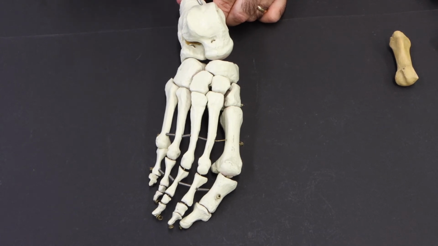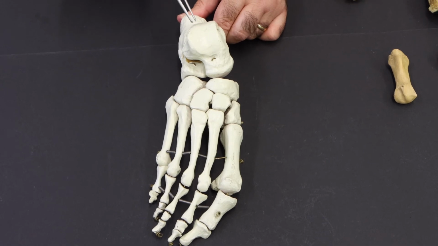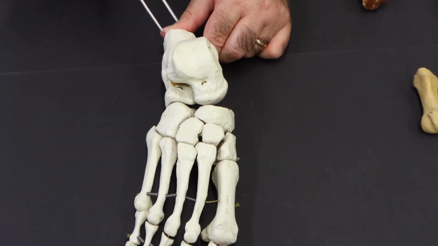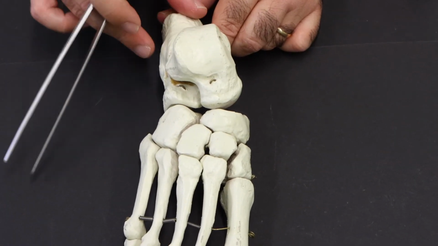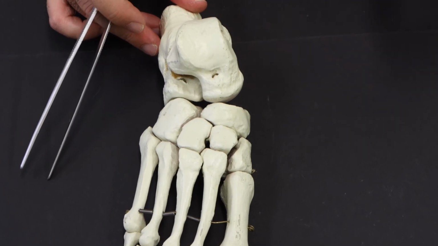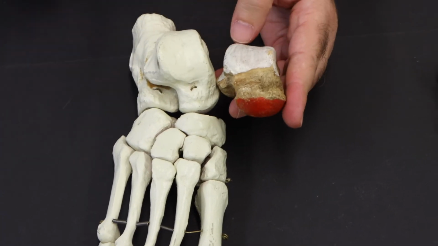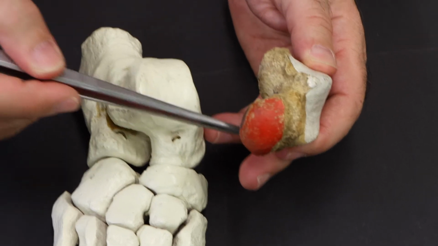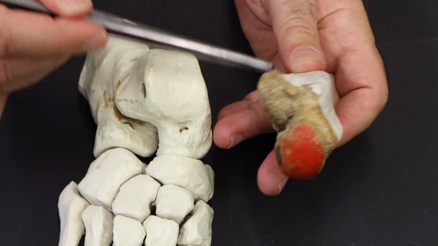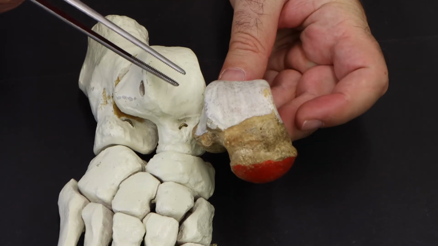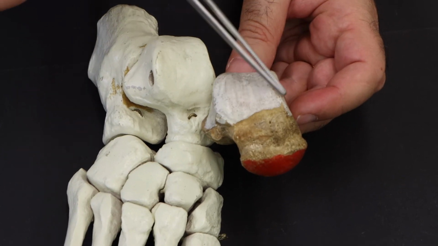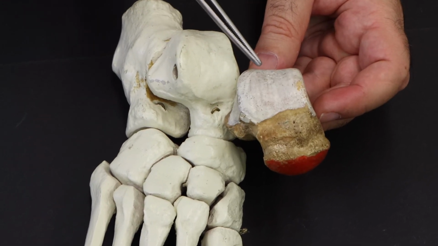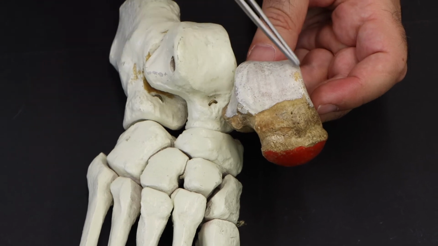The first bone that I'm going to discuss for the tarsal group is this bone. Before I start, this one is called the talus. The talus, as you see it in my hand, has a body, which is this part of the talus, and the body has at the superior part a trochlear shape, called the trochlea of the talus.